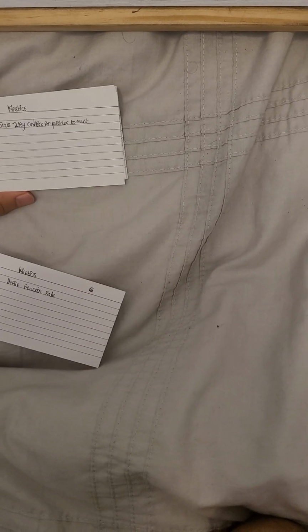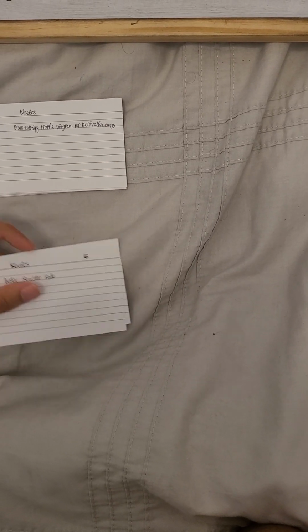So, define reaction rate: the change in concentration of reactant or product over time, the amount of product formed or reactant used over time. Two key conditions for particles to react: they must collide in the right direction, and they must collide with at least a minimum amount of kinetic energy. This is known as the activation energy.